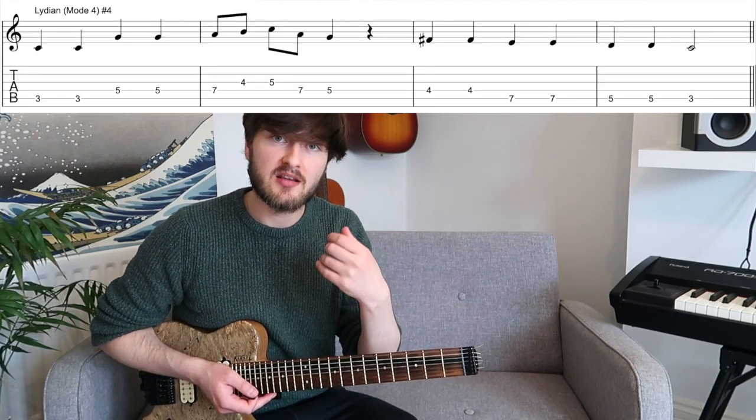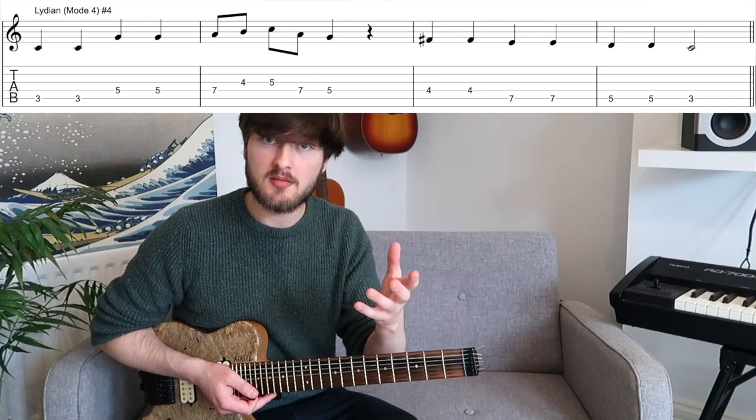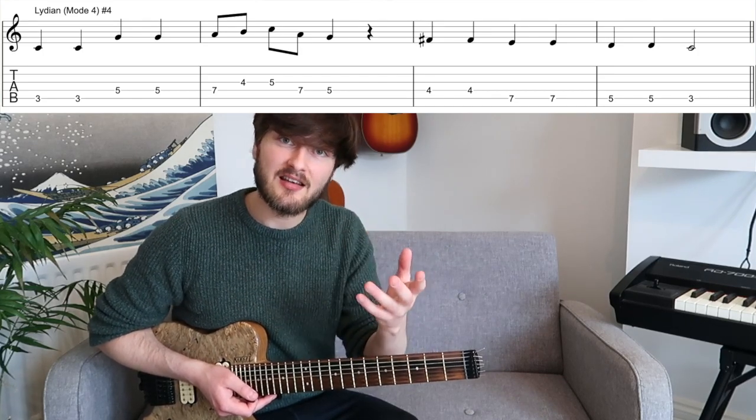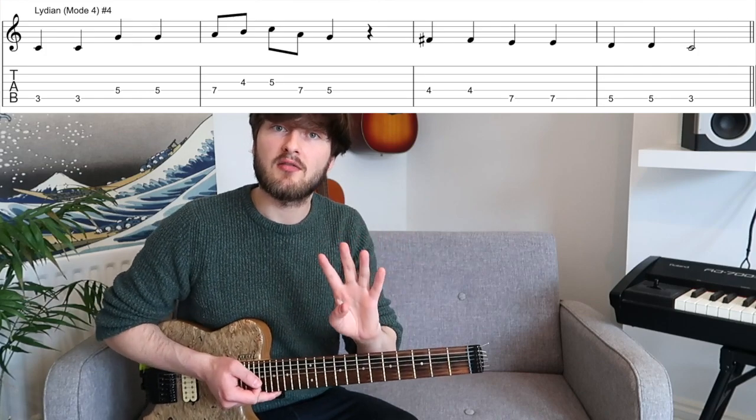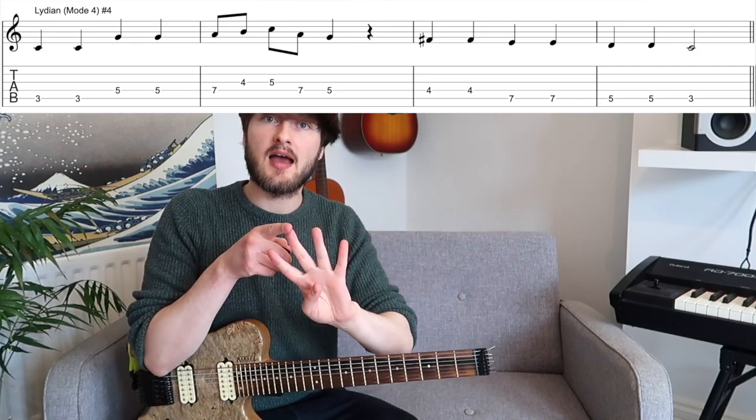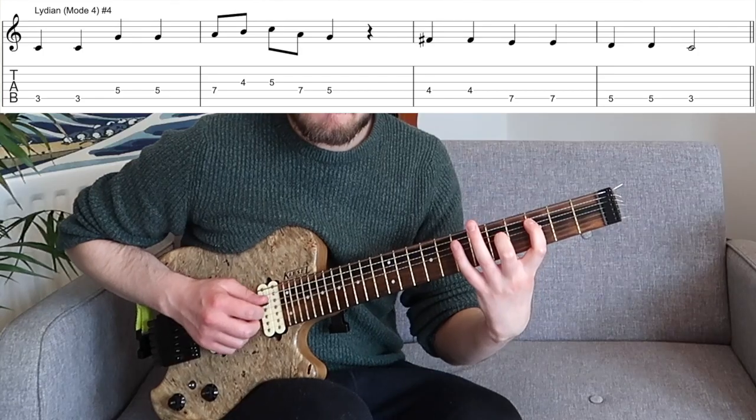If we look at the notation, we can see that we are in the key of 1 sharp, G major, and therefore C Lydian is the 4th mode of that parent scale G major. G, A, B, C.